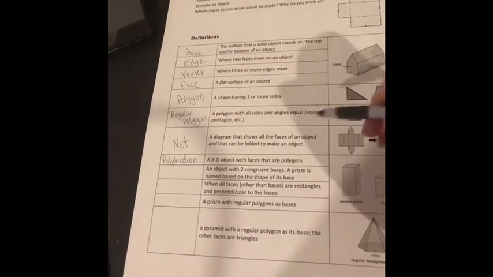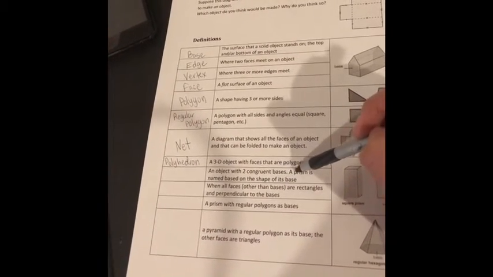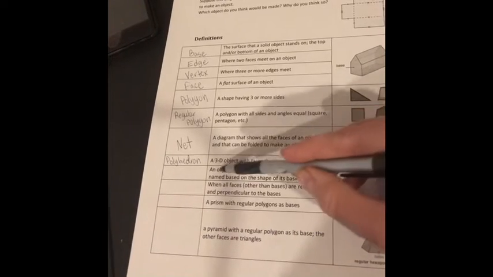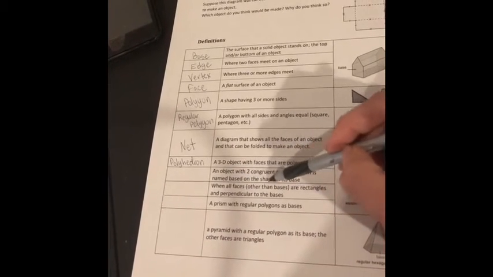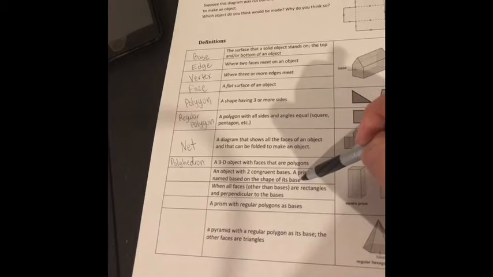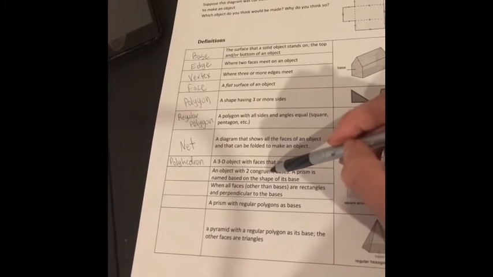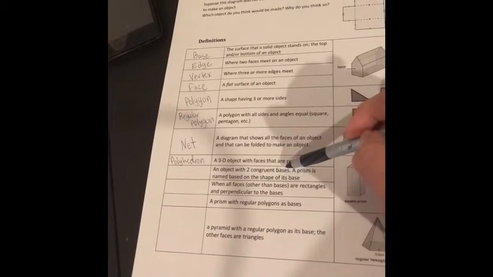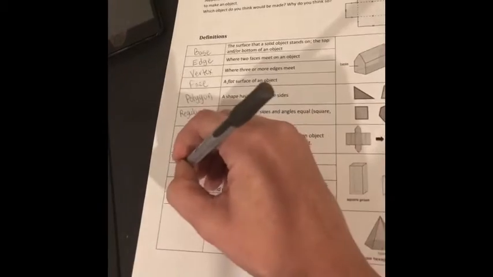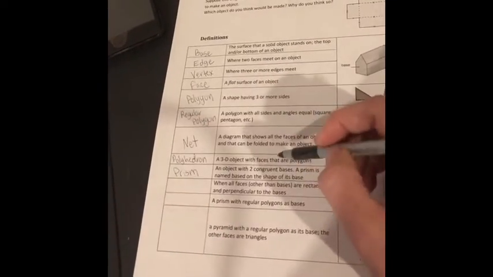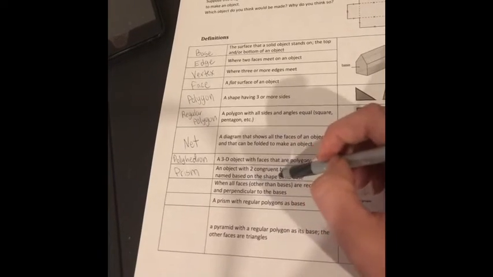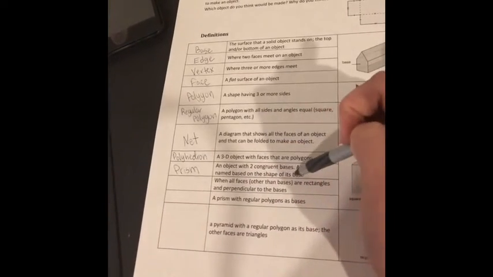An object with two congruent bases, a prism, is named based on the shape of its base. So a square prism, cube. You can have triangular prisms, which have triangles as the base.